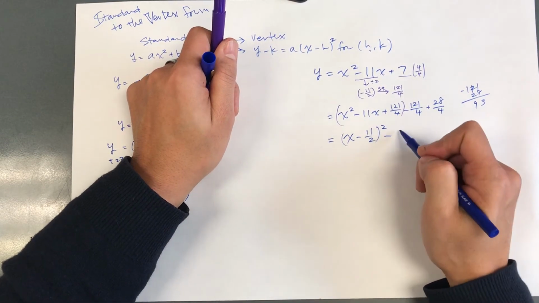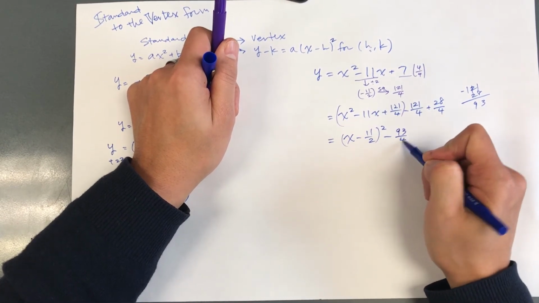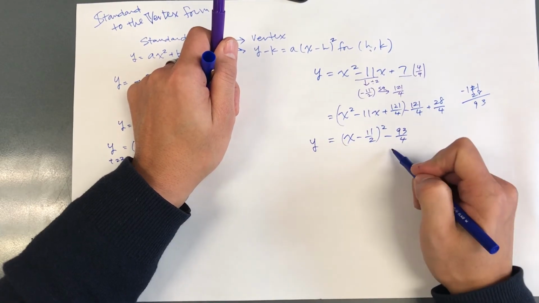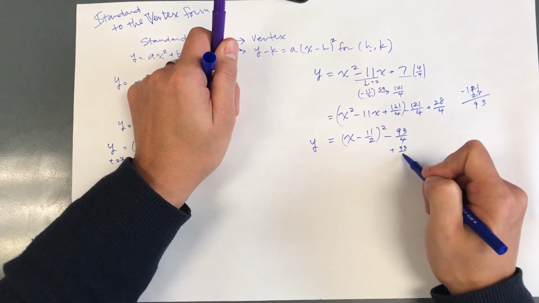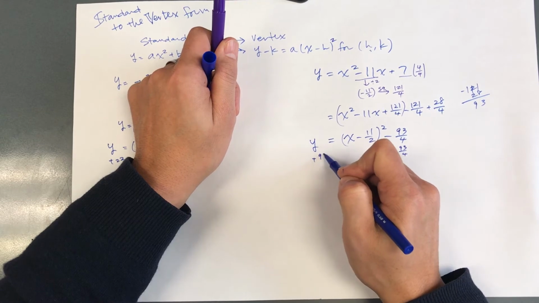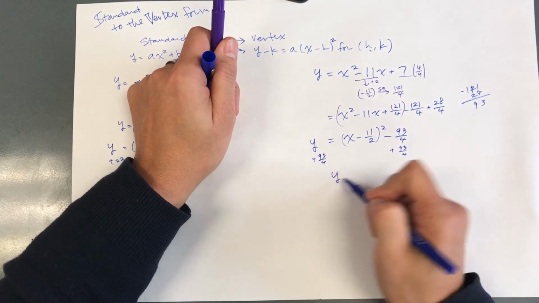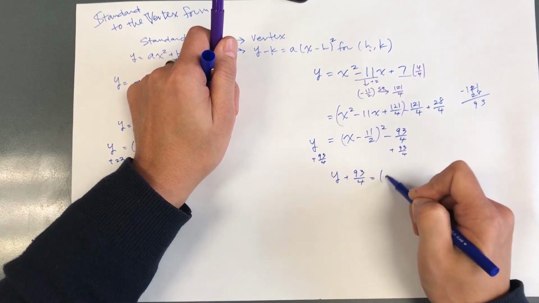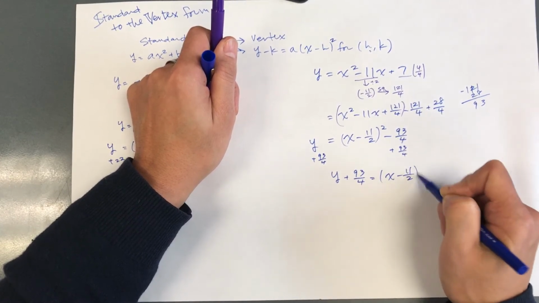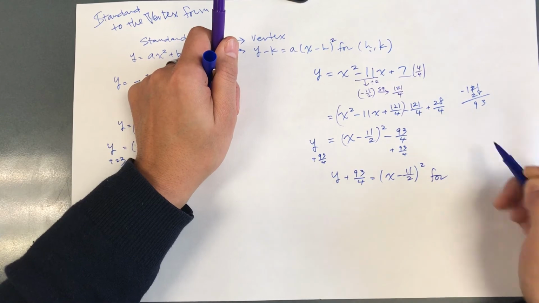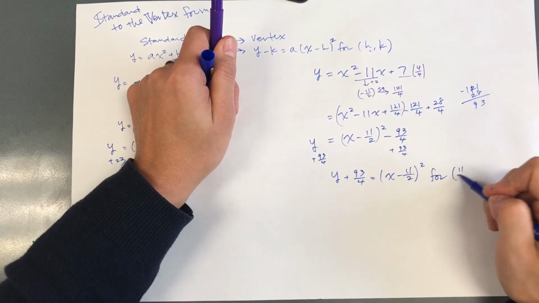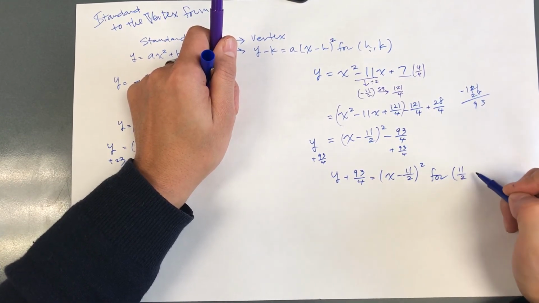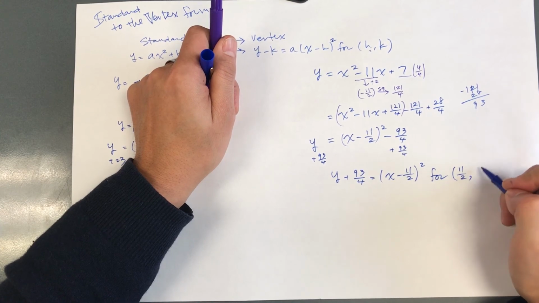So 93 over 4 is the one we're going to add to both sides. So we have y plus 93 over 4 equals x minus 11 over 2 to the second power. For the point, we take the opposite of negative 11 over 2, or minus 11 over 2, and the opposite of 93 over 4.